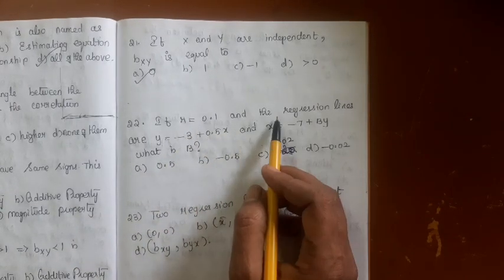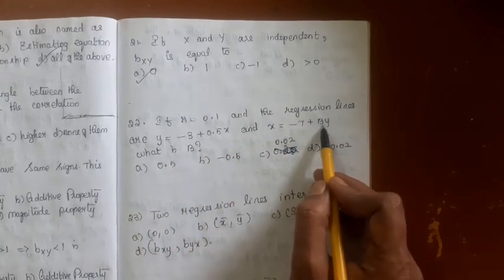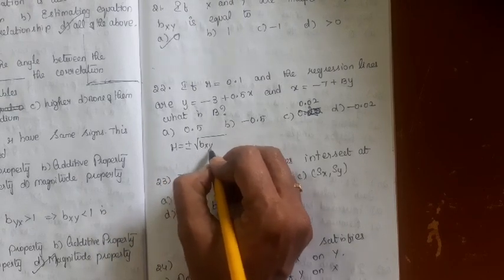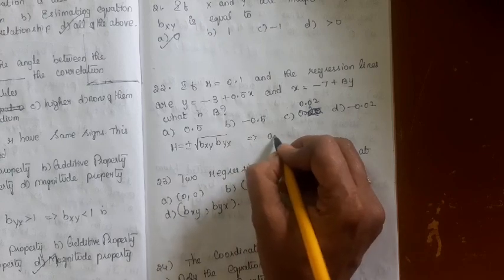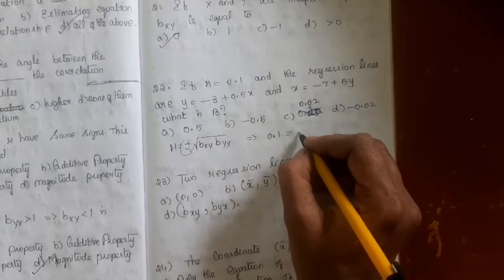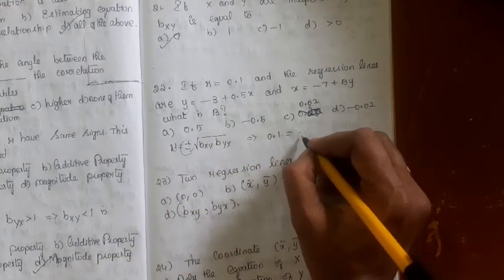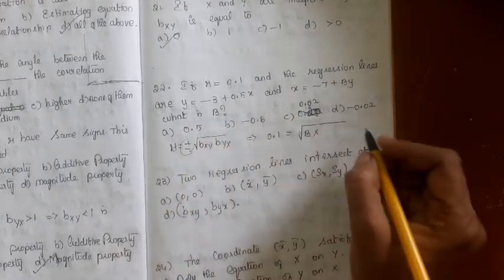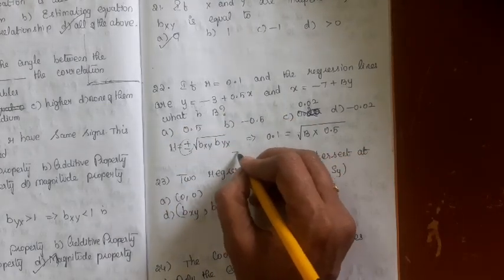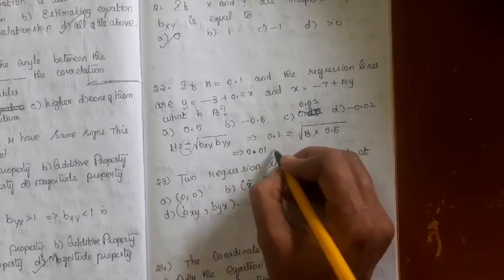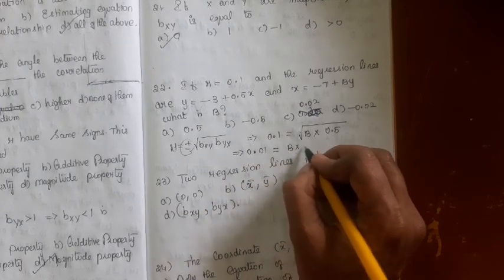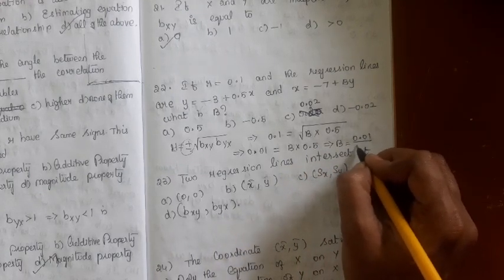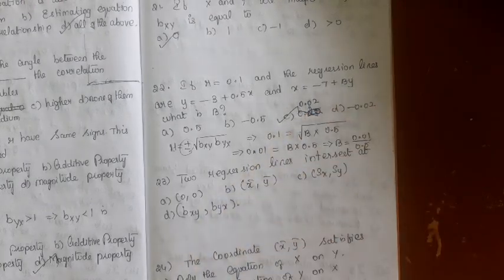If R is equal to 0.1 and the regression lines are these, what is B? We know that R is equal to plus or minus square root of Bxy into Byx. Here R is plus. So with this plus or minus, you are going to take plus because R is plus. What is Bxy? Bxy is not known. What is Byx? It is 0.5. You square on both sides. 0.1, the whole square is 0.01. This becomes B into 0.5. So which implies B is equal to 0.01 divided by 0.5, which is equal to 0.02.